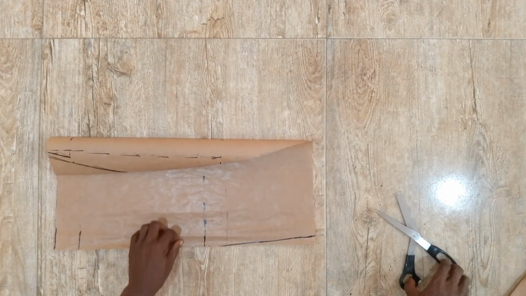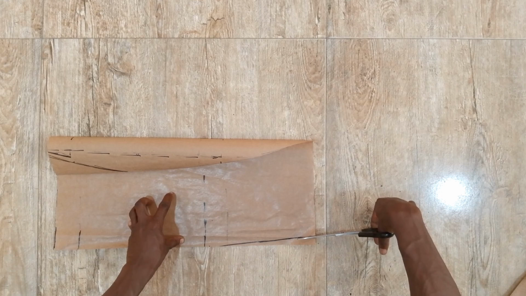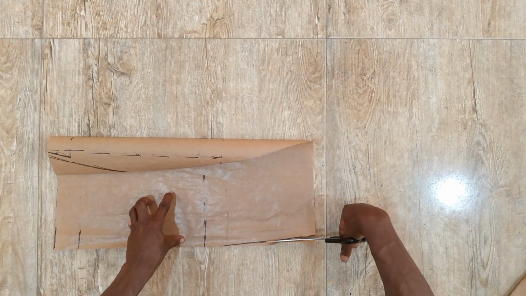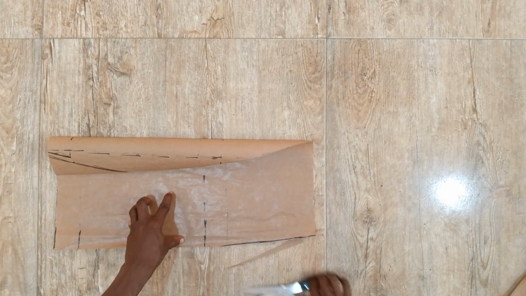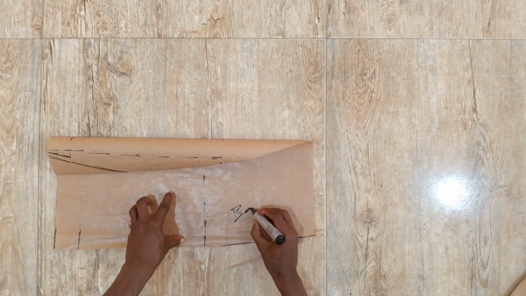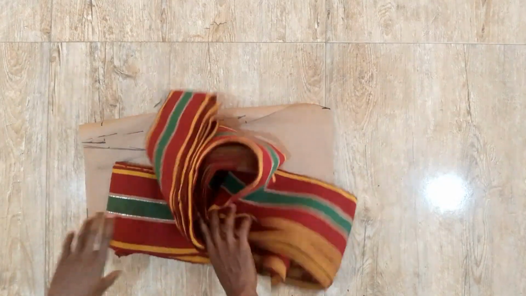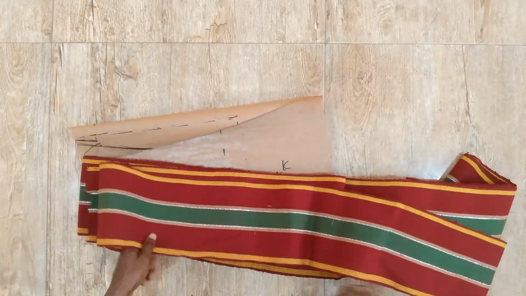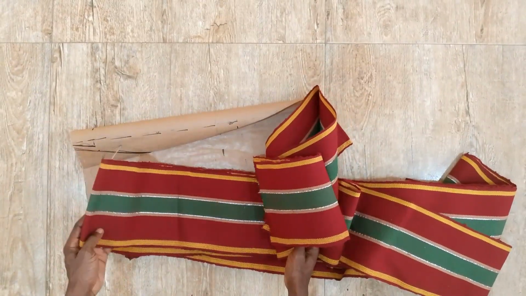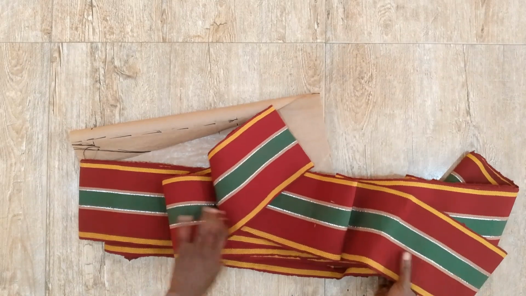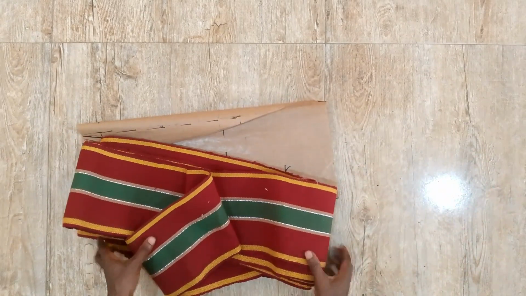So we are going to cut it out. These are back pattern. Here is our Ofi fabric. You can see the thing is in pieces. So that's why it is necessary we draft pattern in order to get this type of gown.